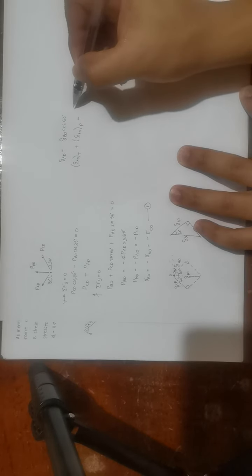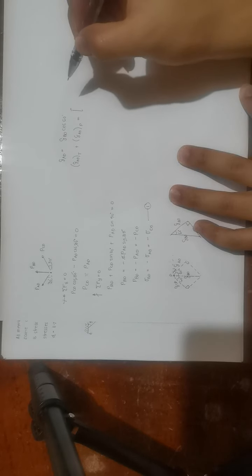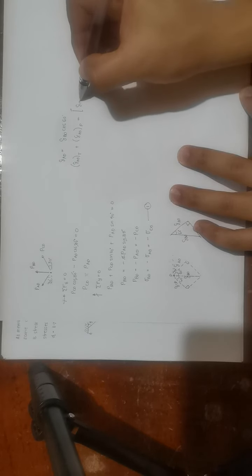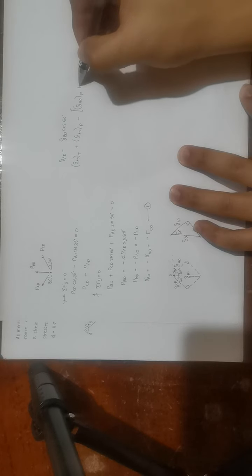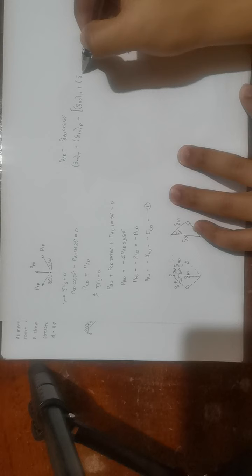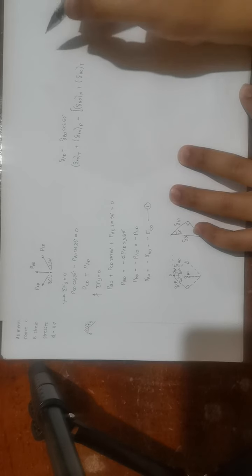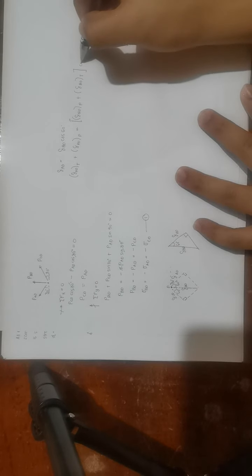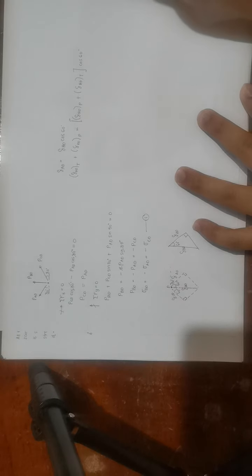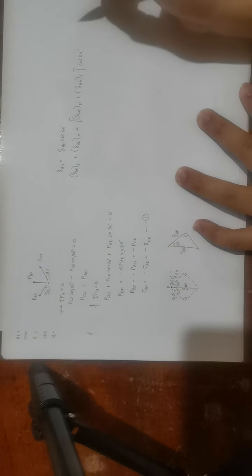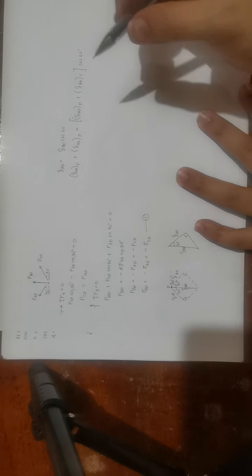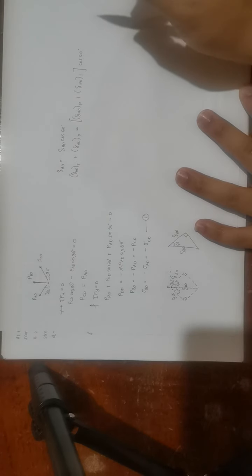Equivalent to quantity, deformation of member BD with respect to the actual load, plus the deformation of member BD with respect to the change in temperature, multiplied by cosine of 60 degrees. Cosine of 60 is 1/2 or 0.5. So simplifying, substitute lang natin lahat.